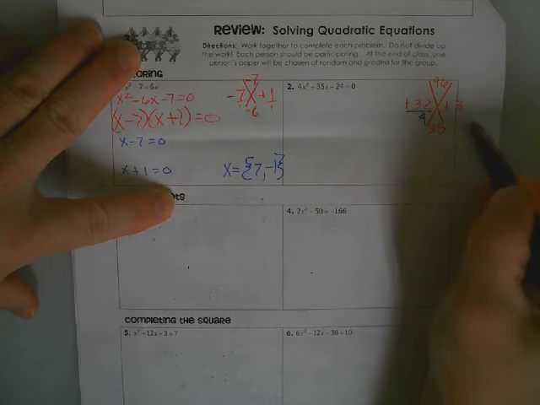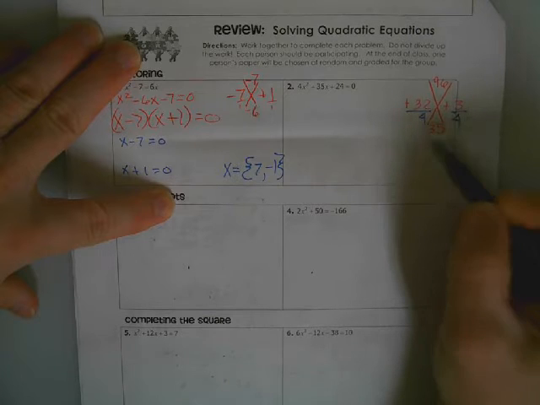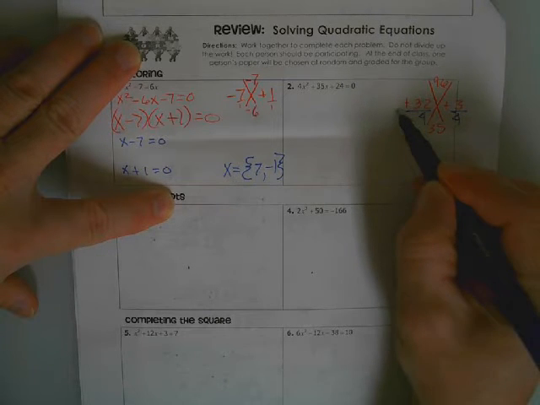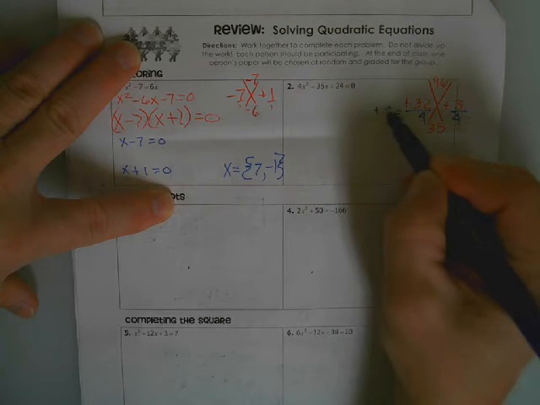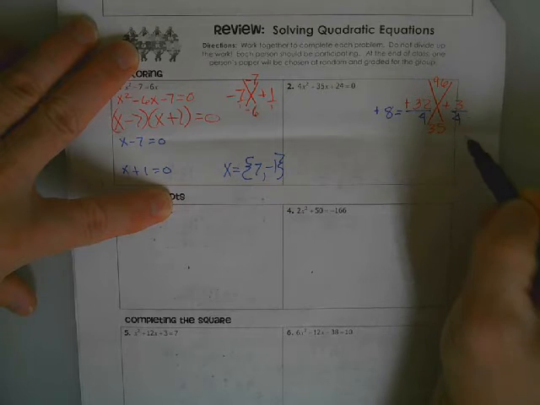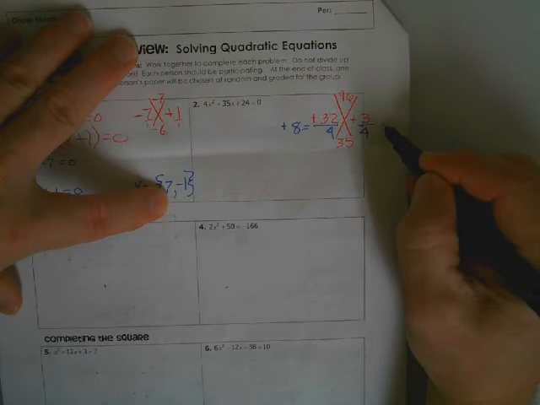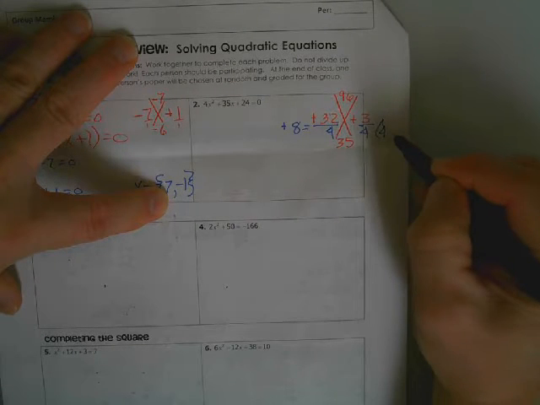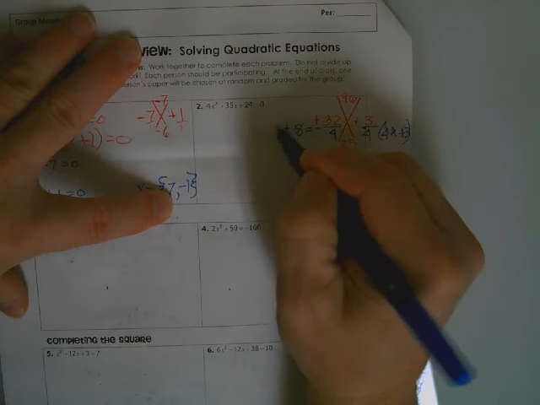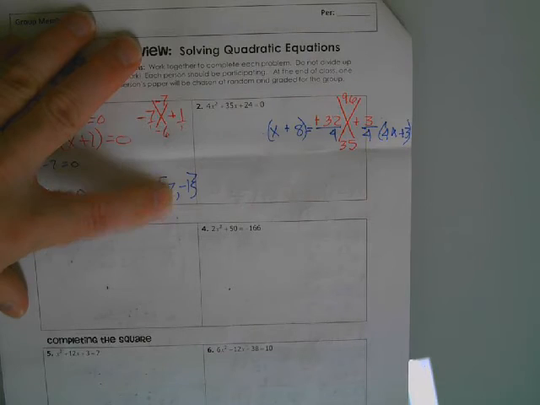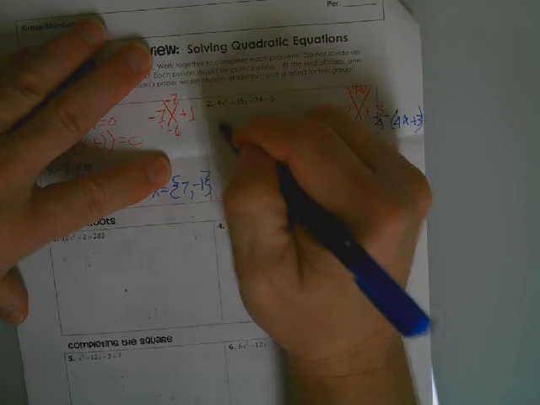Excellent. So if I divide by 4, this will simplify. This is equal to just positive 8. This one does not simplify, so it is equal to 4x plus 3. So we have x plus 8 and 4x plus 3.